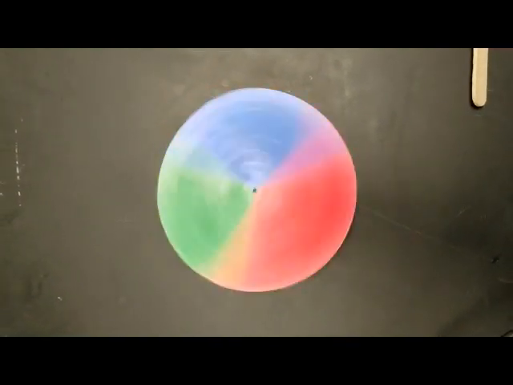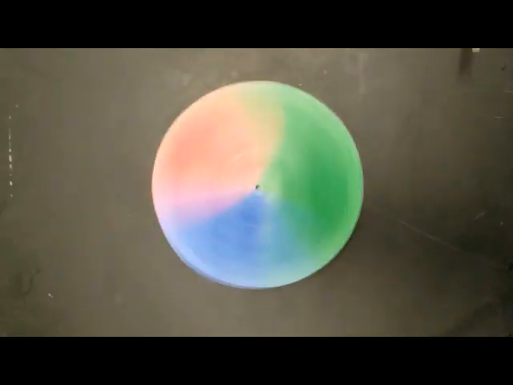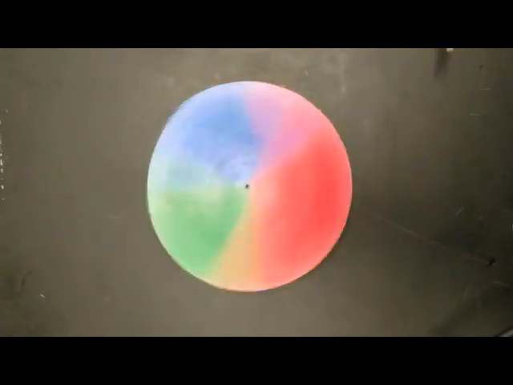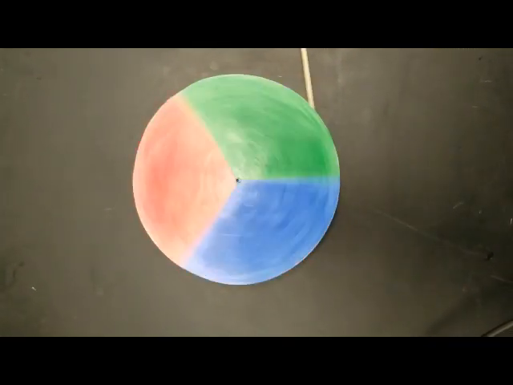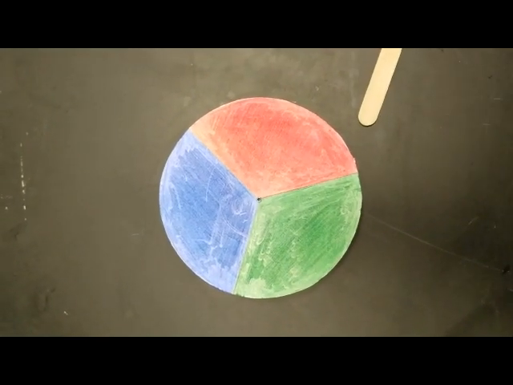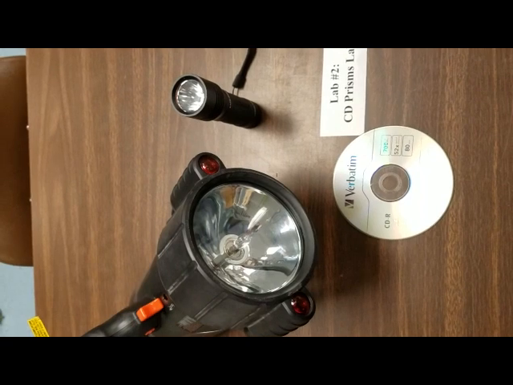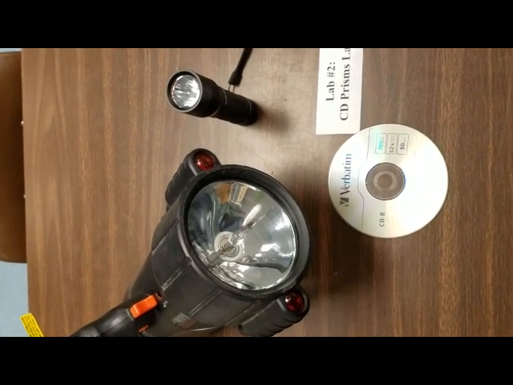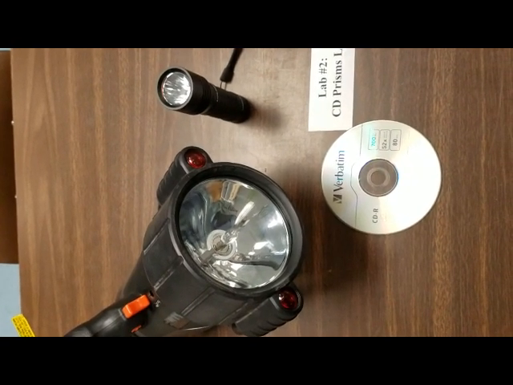You might notice that the colors look a little whiter, a little lighter. In fact, around the edge it looks like white. And you read in our description after you finish the video, it has a description of why this might be happening. For lab number 2, we're going to need a strong flashlight and a CD.